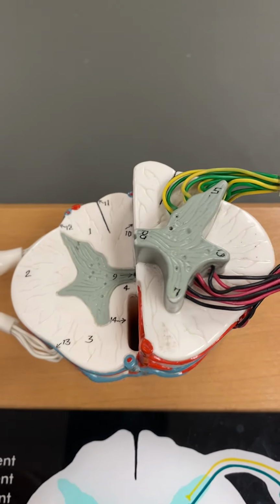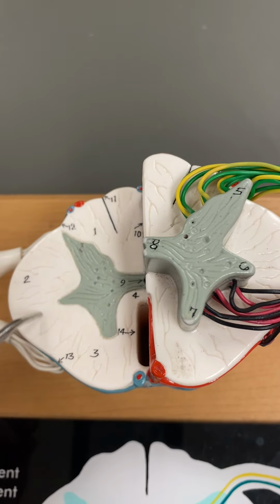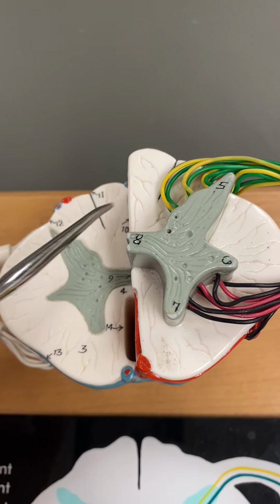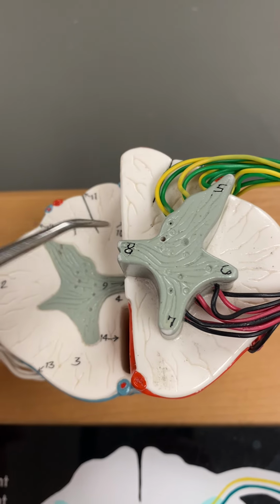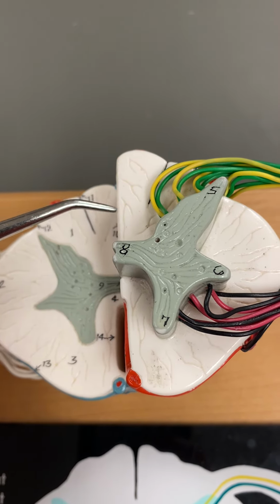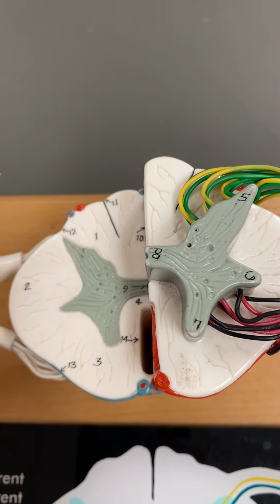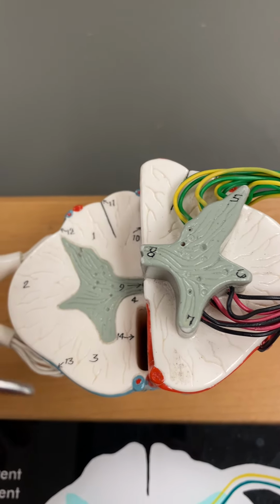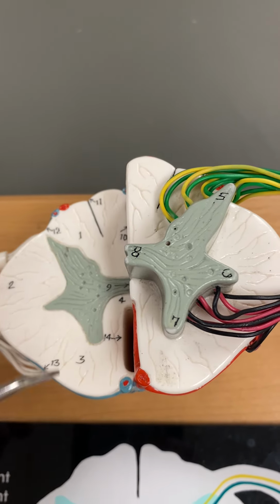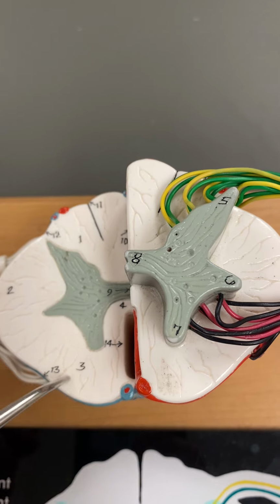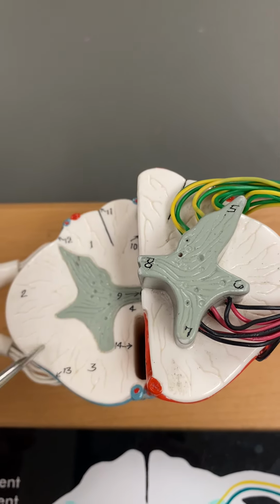Picking up where we left off from the previous video, the white matter, again, is going to be superficial in a cross-section of the cord, and it's arranged in columns. Within the columns, we have ascending tracts that would carry sensory information to the brain, and we would have descending tracts that carry motor output from the central nervous system, from the brain, to effector organs. But these are arranged in these larger areas called columns or a funiculus.